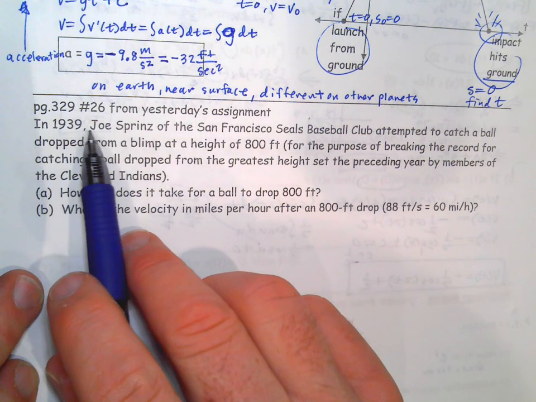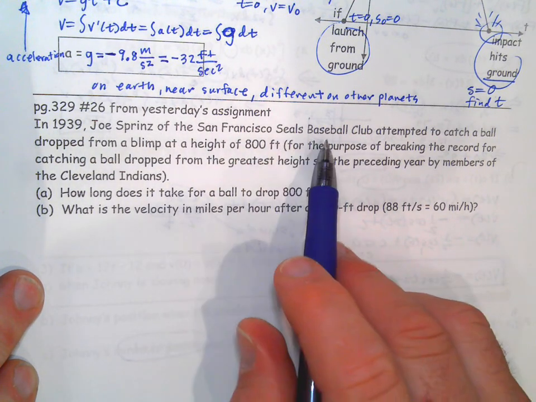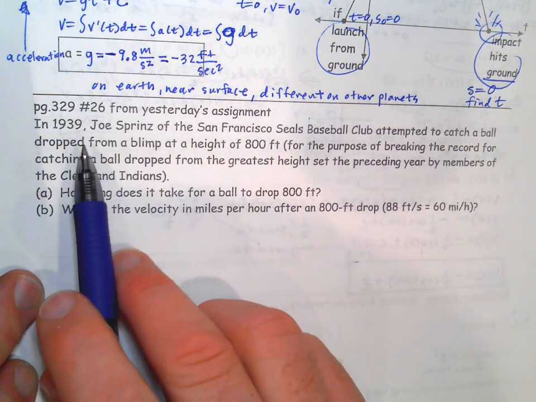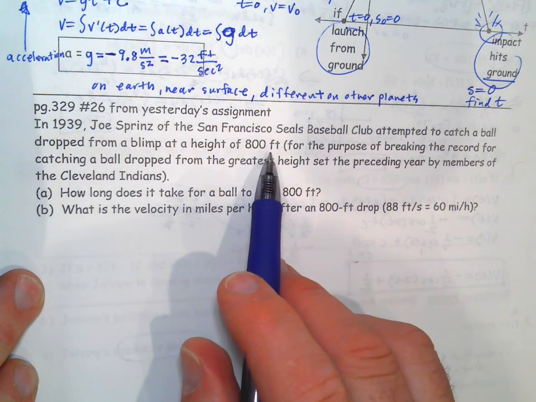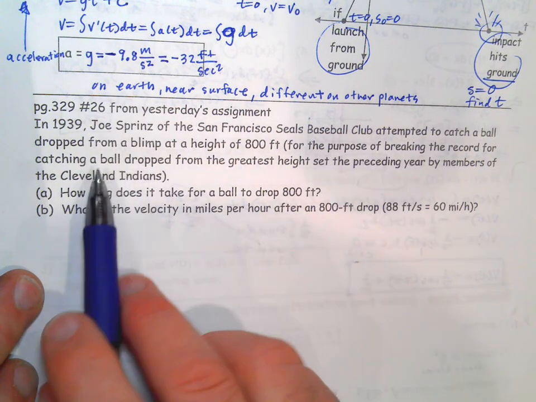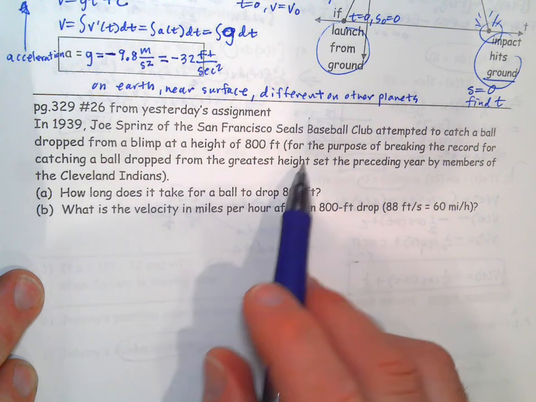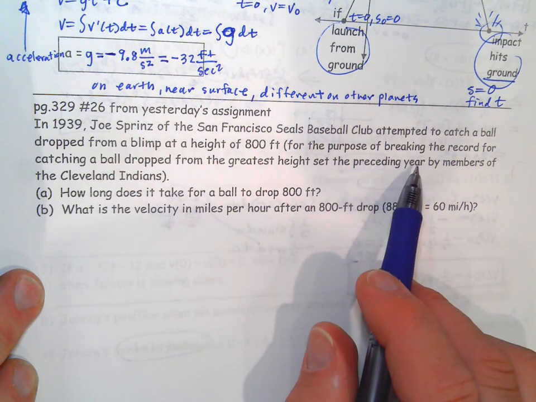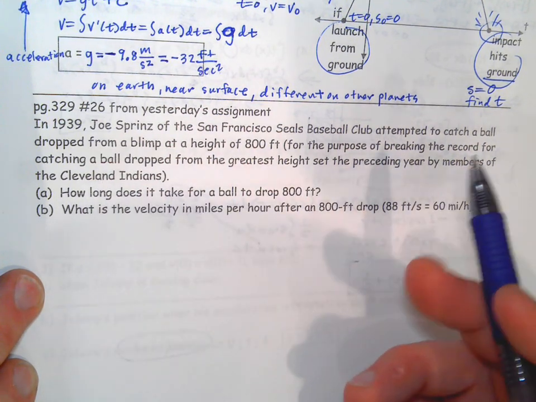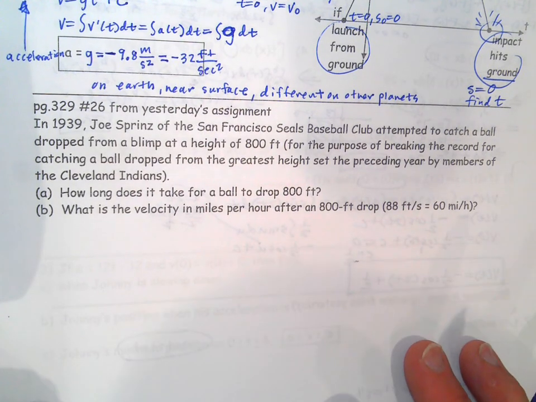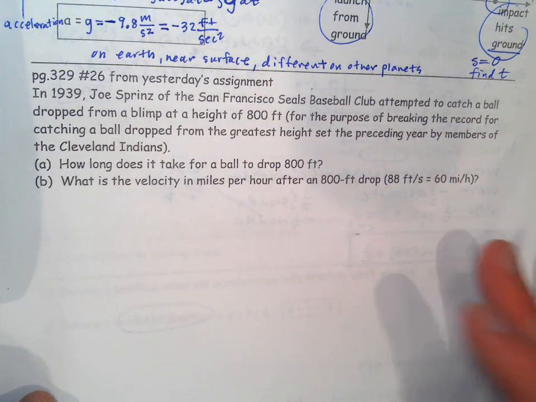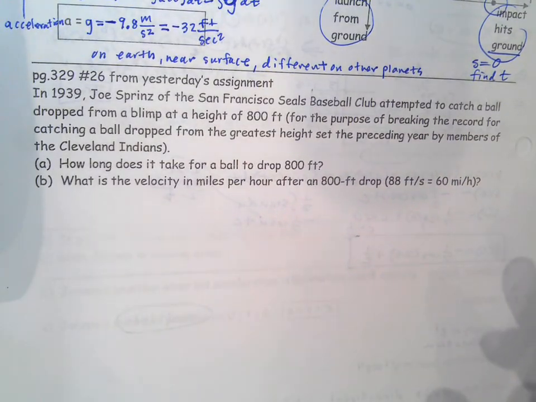In 1939, Joe Sprintz of the San Francisco Seals Baseball Club attempted to catch a ball dropped from a blimp at a height of 800 feet for the purpose of breaking a record for catching a ball dropped from the greatest height set the preceding year by the members of the Cleveland Indians. So I don't know, it's some sort of thing to try and get fans to come in, give bobbleheads.